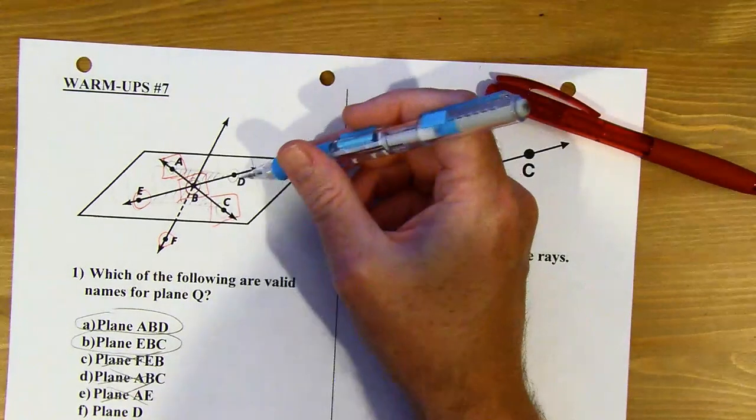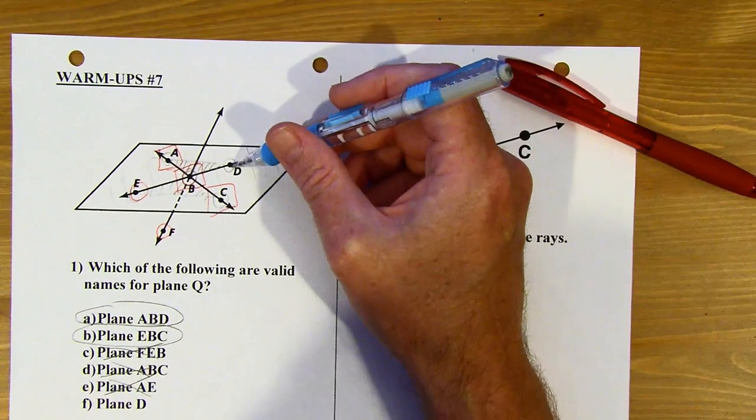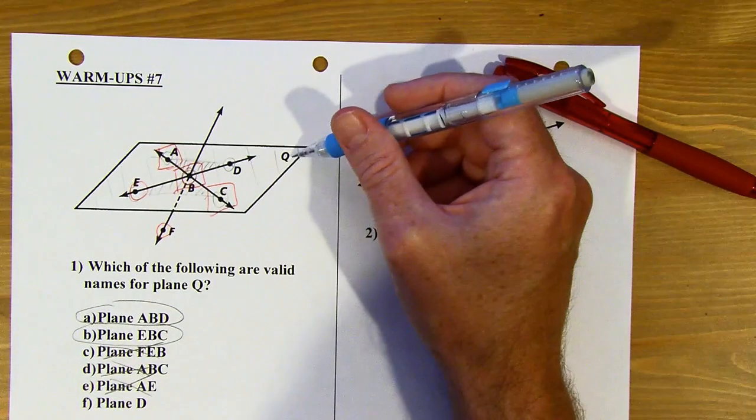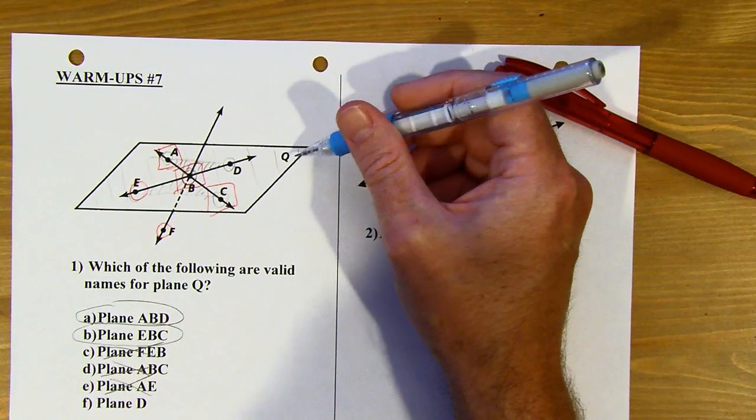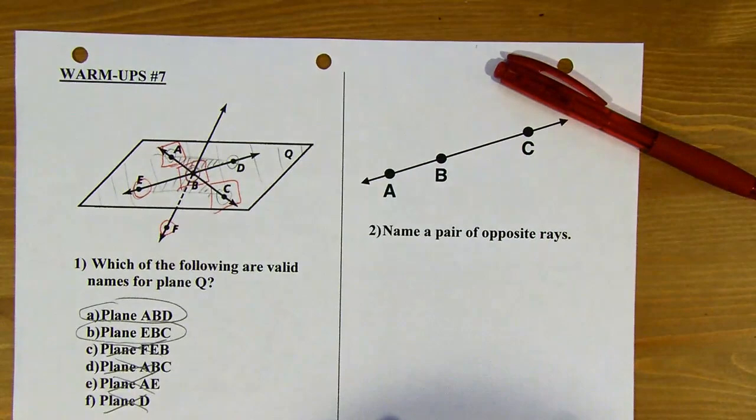Plane D doesn't work. Yeah, D is on the plane, but you can't name it with one letter. With one point, I should say, really. The only exception is if you've got one letter that's in the corner that's not a point. But this is a point. 1 point's not enough. Okay?